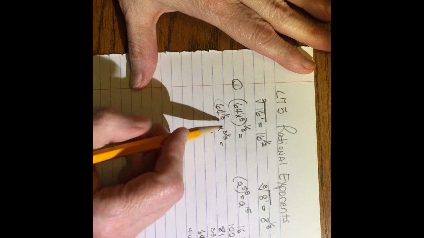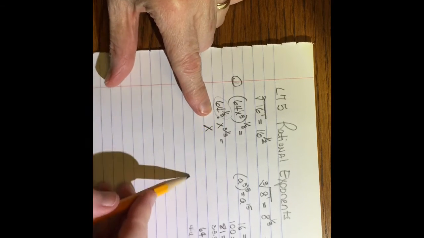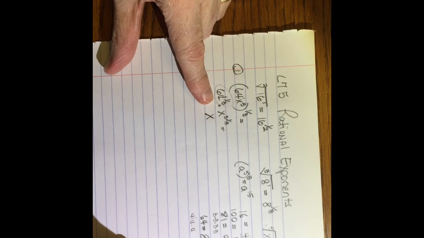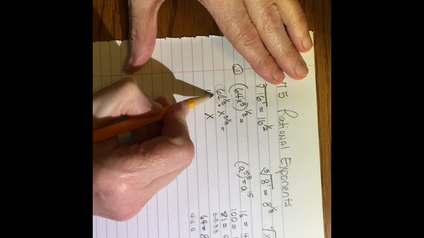Now let's see what we can do with 64 to the 1/3. Now look at your denominator. And if we go over here and look at 64, we know that 64 is 4 cubed. So if I take 4 cubed and put it in place of the 64, look what happens.